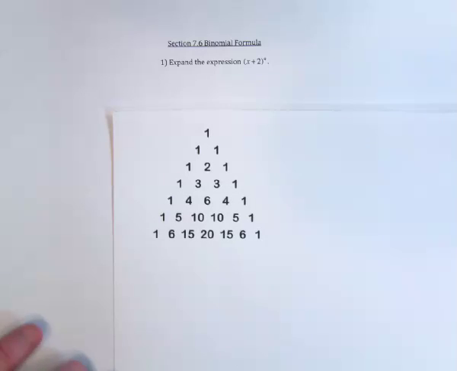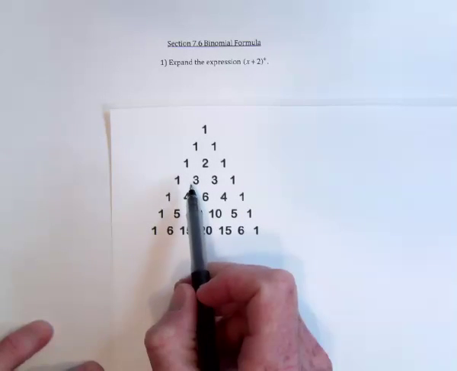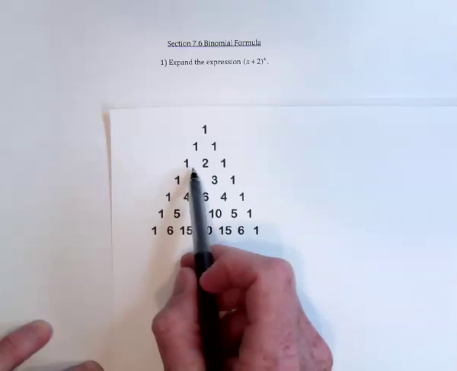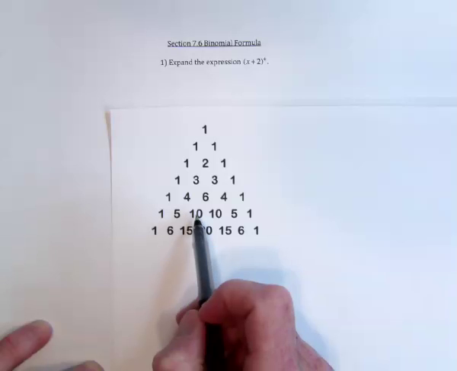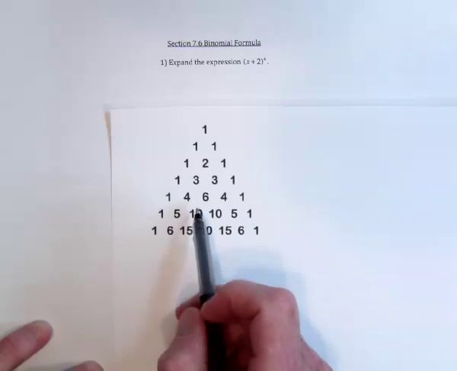In order to use the binomial formula for this expansion, I'm going to be using Pascal's triangle, which you can see the pattern that each number comes from the sum of the two numbers above it. So for example here the 10 comes from the 4 and the 6 added together.